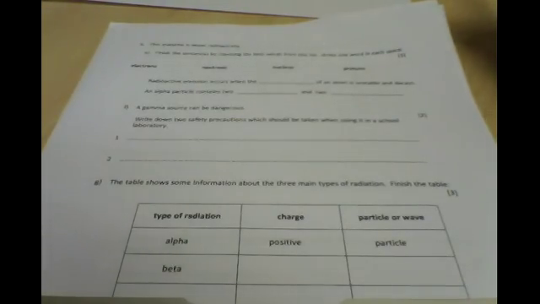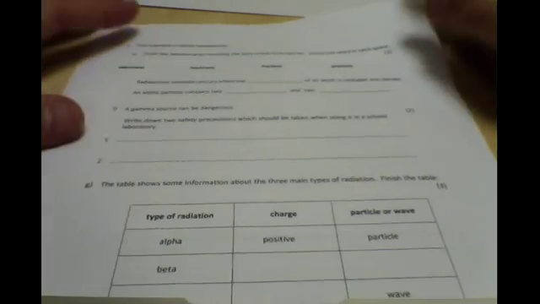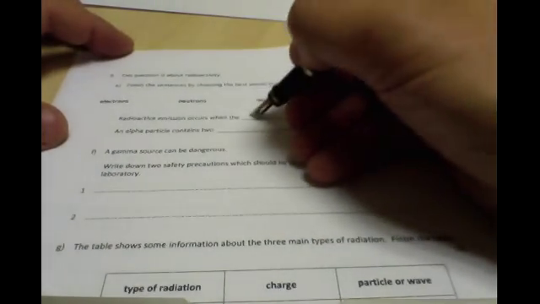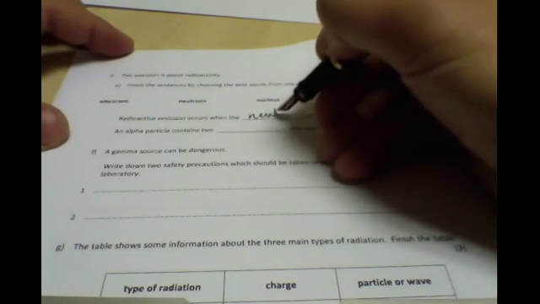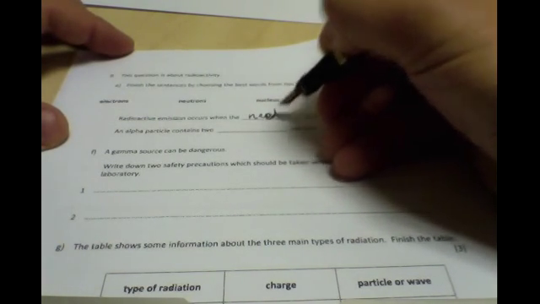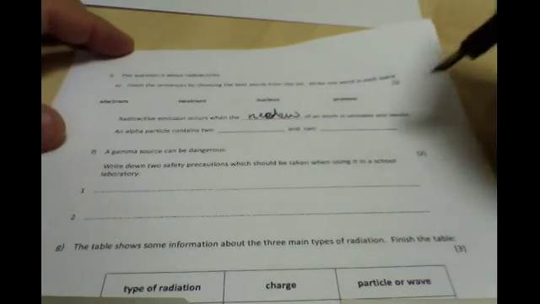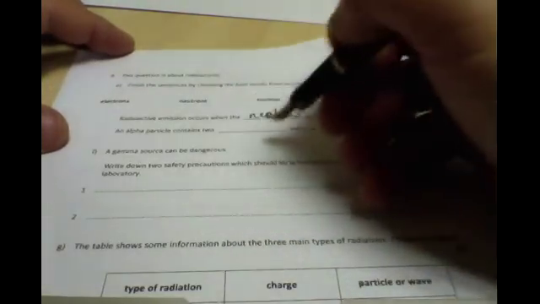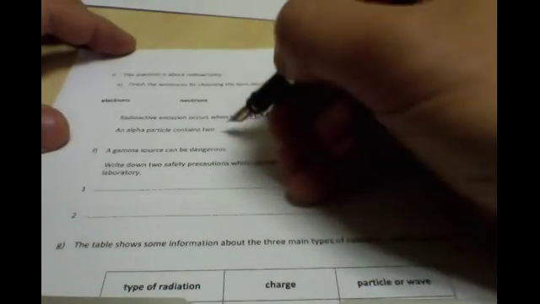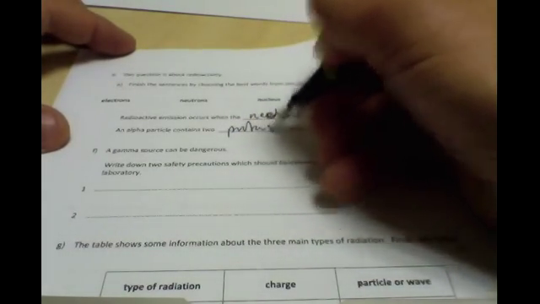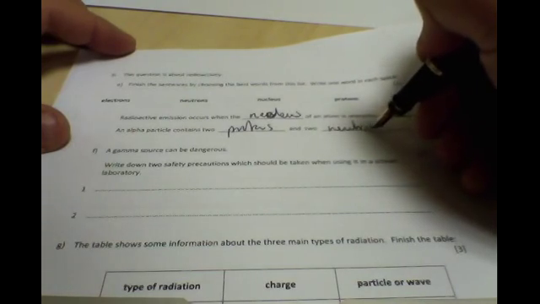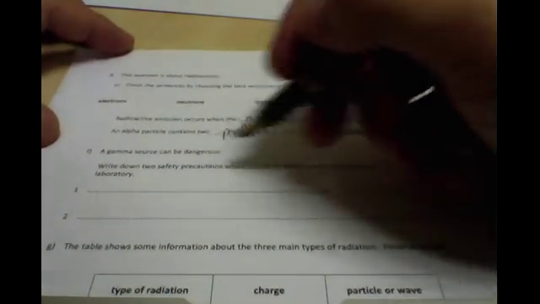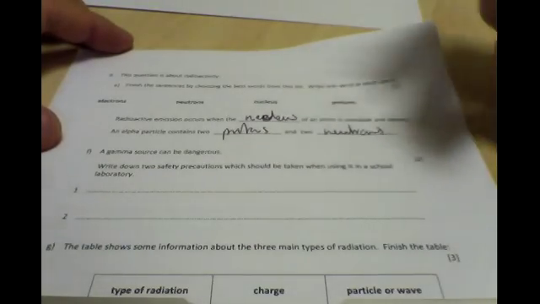Okay, well, radioactivity now. It says it occurs when the nucleus of an atom is unstable. Hence, this is a nuclear process because it's happening in the nucleus. Alpha particles contain 2 protons and 2 neutrons. Okay. Gamma, dangerous. How are you safe with them?